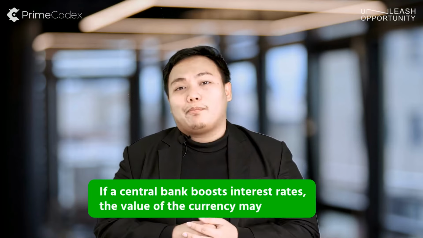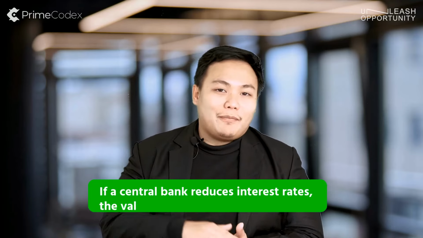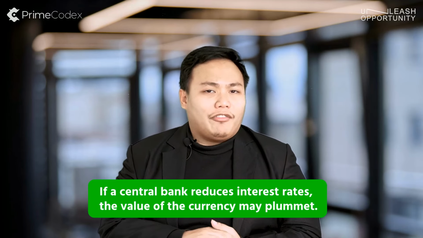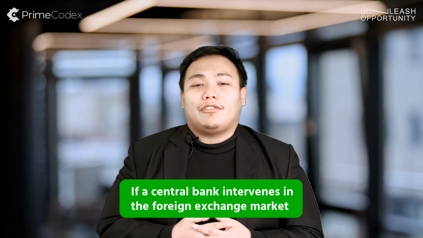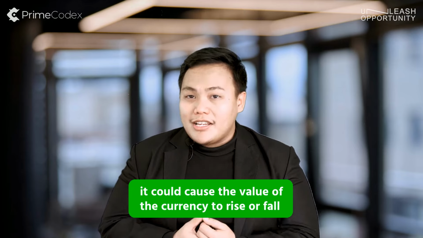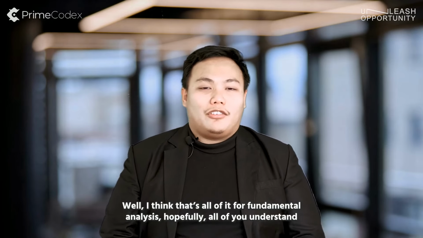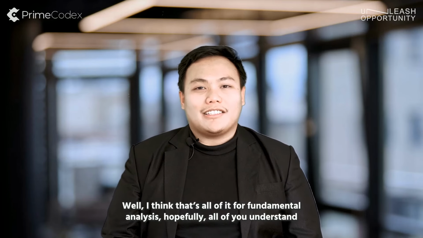If a central bank pushes interest rates up, the value of the currency may rise. And if a central bank reduces interest rates, the value of the currency may plummet. If a central bank intervenes in the foreign exchange market, it could cause the value of the currency to rise or fall. Well, I think that's all of it for fundamental analysis.